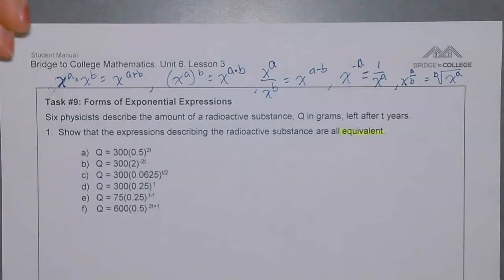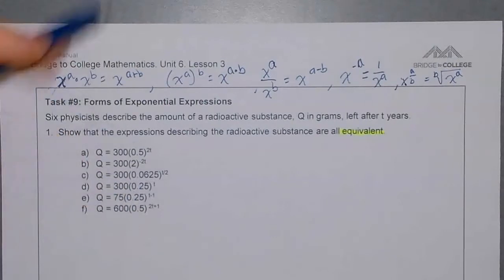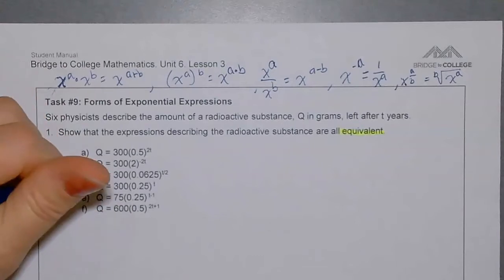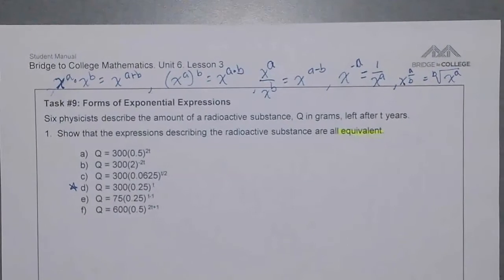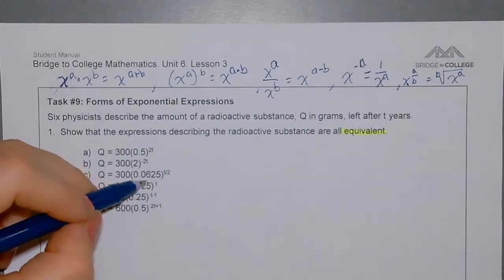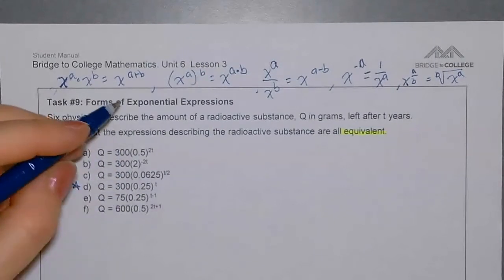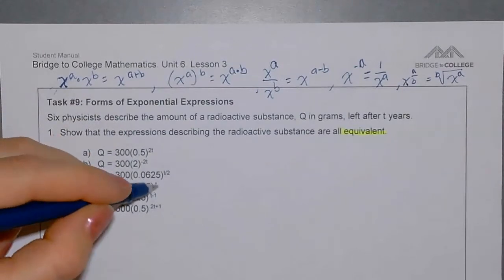So if you want to go ahead and try and manipulate these to make them look all the same, hit pause, give it a try, and then hit play and see if you did it right. But what I am going to do is try and make them all look like D. The reason I'm choosing D is because, to me, that looks the simplest. T doesn't have anything being done to it, so I think it'll be easier to make everything else look like this than to go the other way. So I'm going to try and make all of these look like 300 times 0.25 to the power of t.